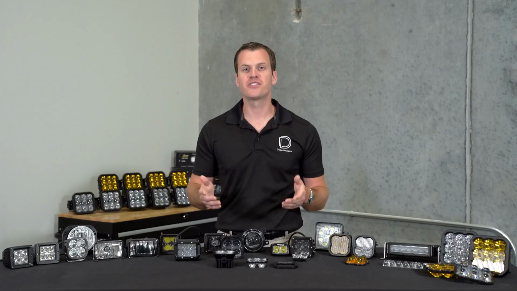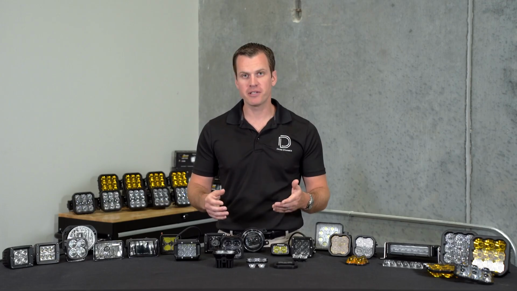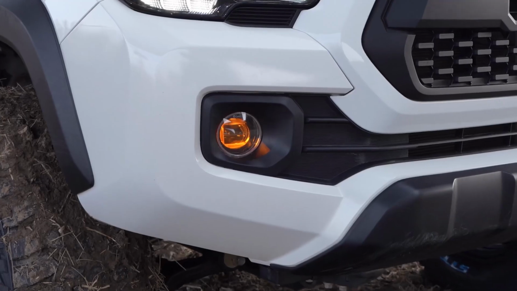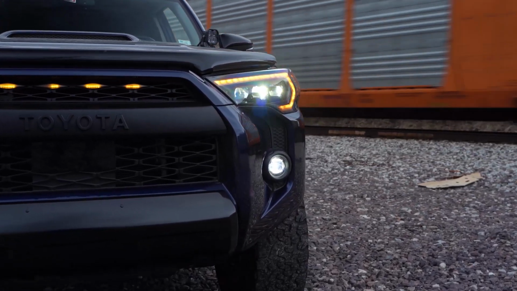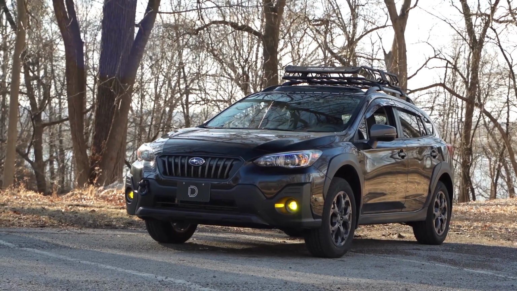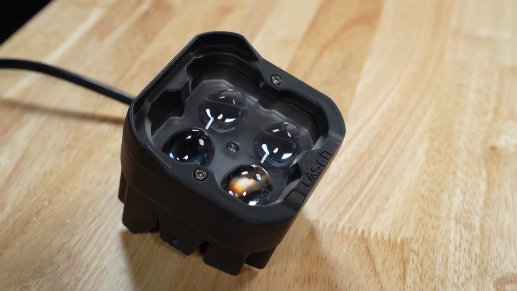Still, the projector lens does have its benefits, and it could be the best choice when the appearance of the beam pattern or a sharp cutoff line and limiting glare is more important than optical efficiency. This is why we used it in our Elite series lens and why it's used in a lot of other fog light options, even ones from China that are on the market today.